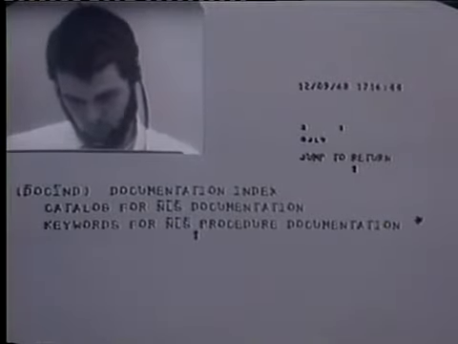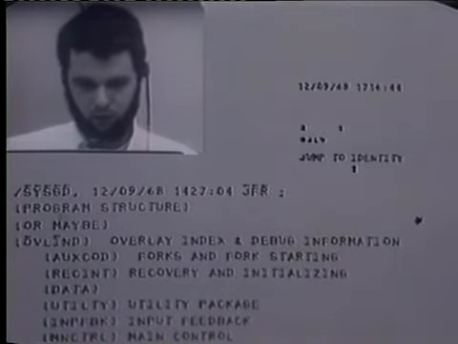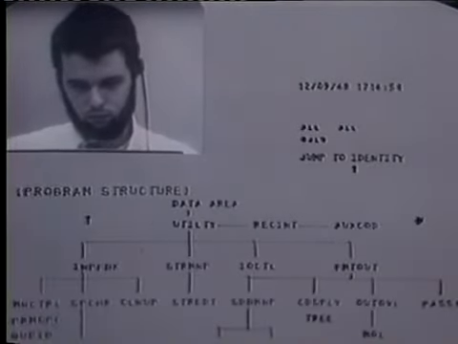Hey, this is the same file that Jeff was looking at, isn't it? Right. System guide for programmers to find things in. There's your same picture.